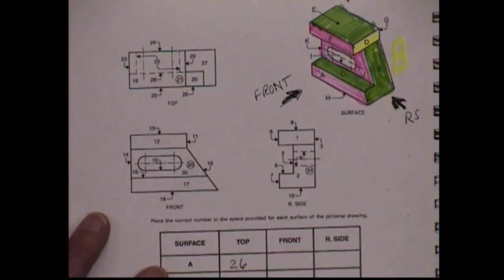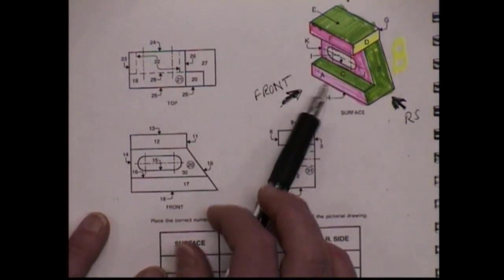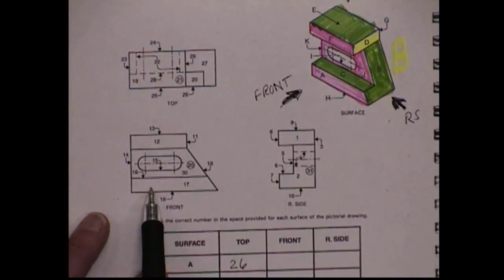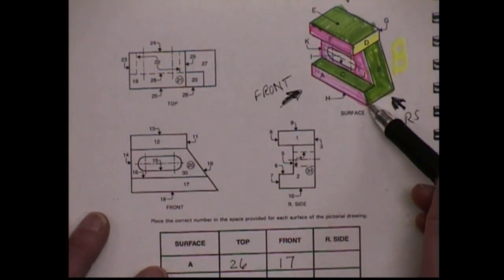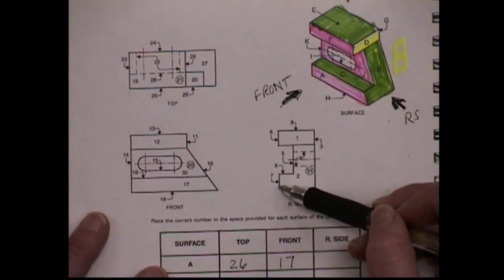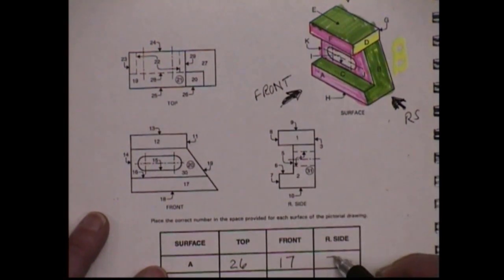And then A in the front view, we see it straight on, so we see it as a surface, so it's 17. And then A in the right side view, we're going to see it just as an edge right here, so we're going to see it as 7.